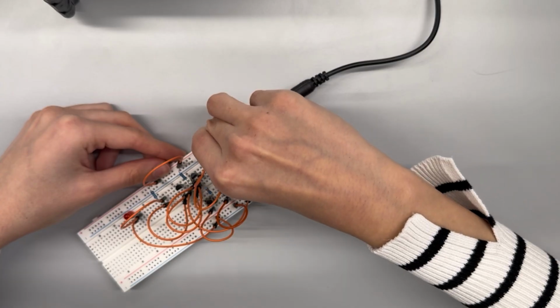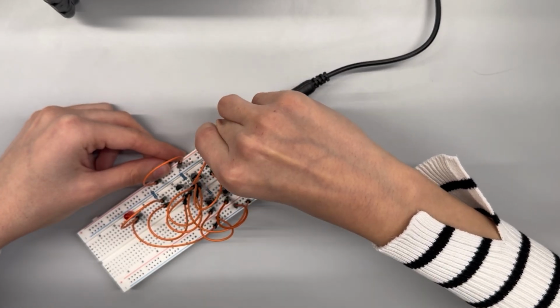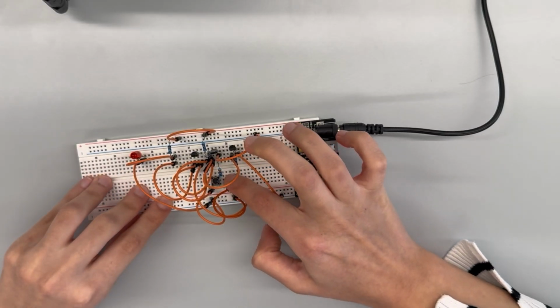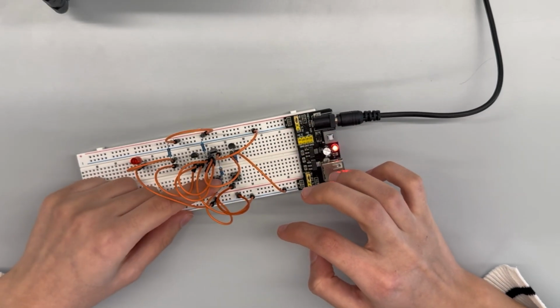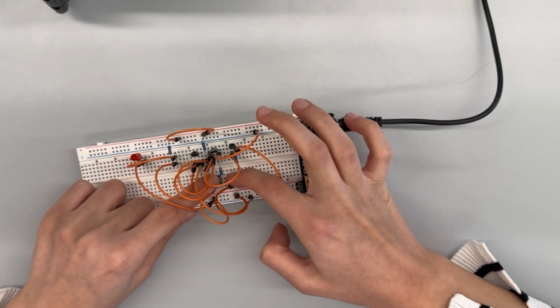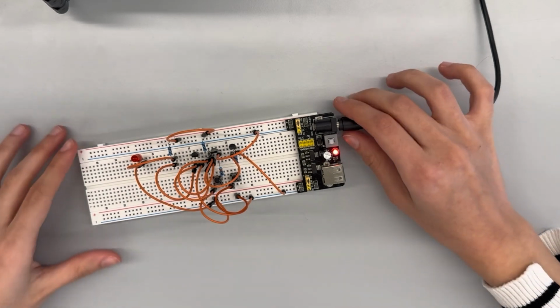Once I solved the problem, I plugged in my breadboard again. As a result, it works. When I press the first button, the LED lights. When I press the second button, the LED also lights, and when I press both buttons, it still works.